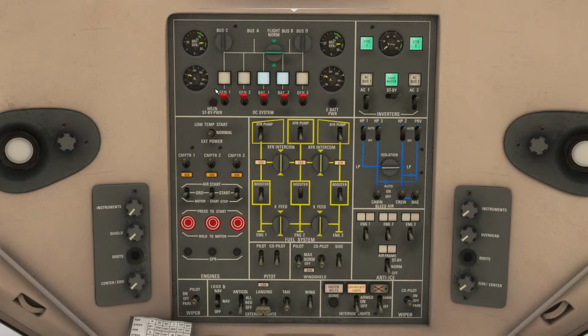We can check that gen 1, 2 and 3 are up. They are. We can prepare for pushback and engine start. So we want to go and tell people to put the seatbelts on. We want to put the no smoking lights on. Make sure the emergency lights are armed, and turn the anti-collision lights to red. Fuel system, engine 1 boosters and engine 3 boosters go to on.